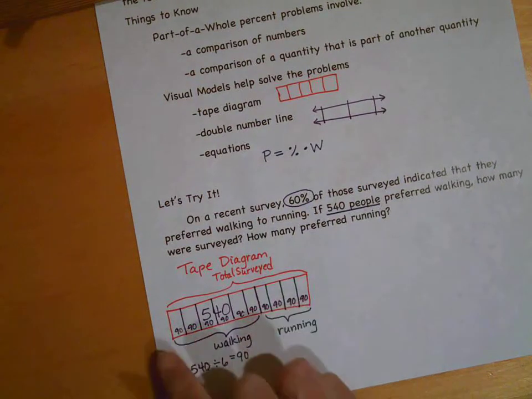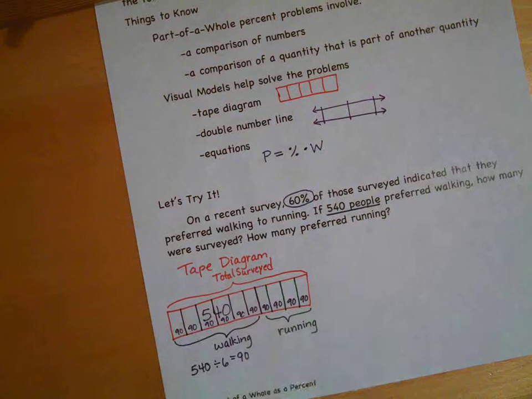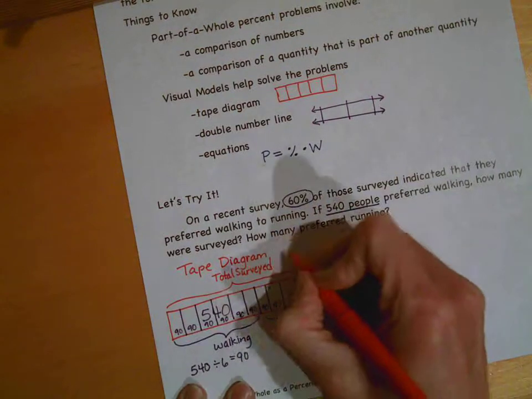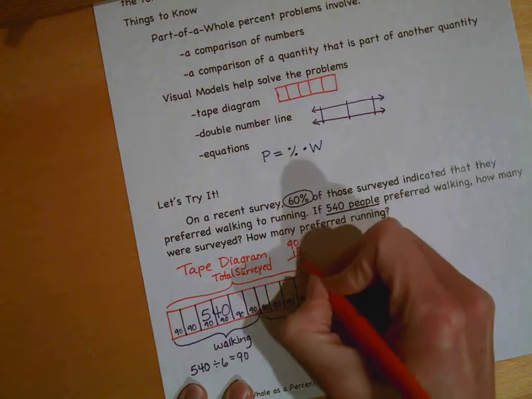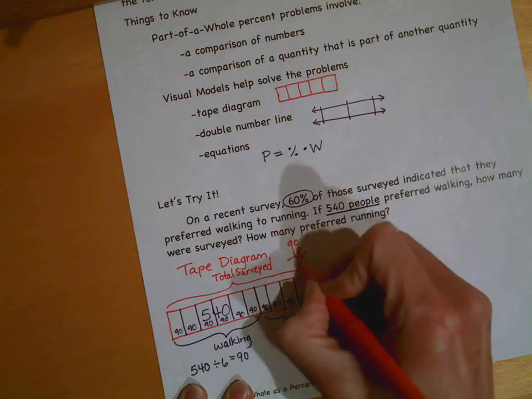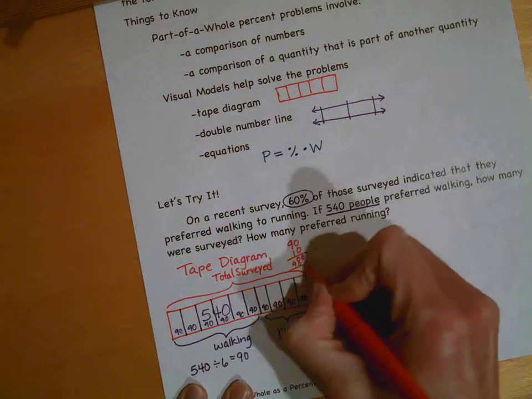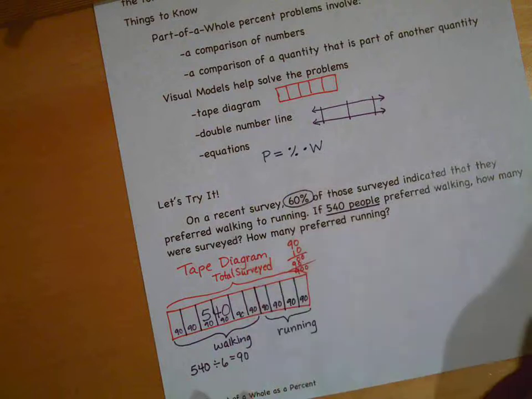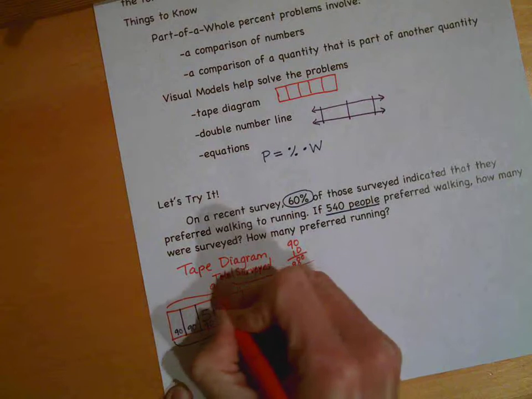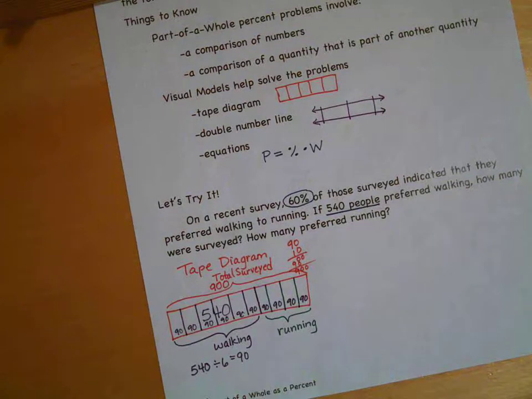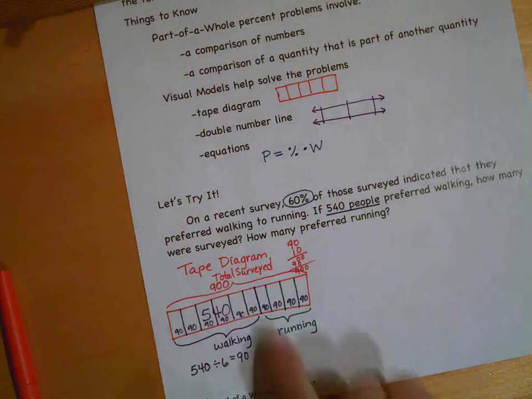So the total surveyed: we have 90 in each section, and we have 10 sections, so to get the total, we have to take 90 ten times, right? So 0, 0, 0, 9, and when you add that together, what do you get? 900. So the total number surveyed is 900. Okay, so that's pretty awesome.